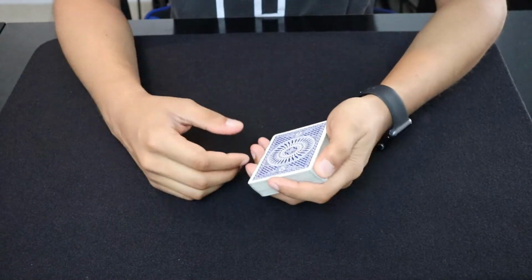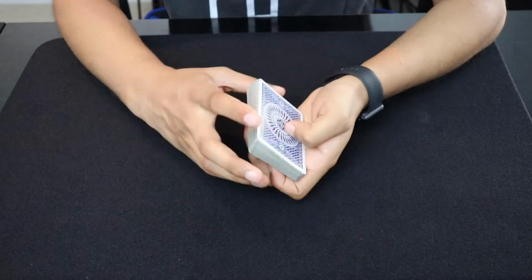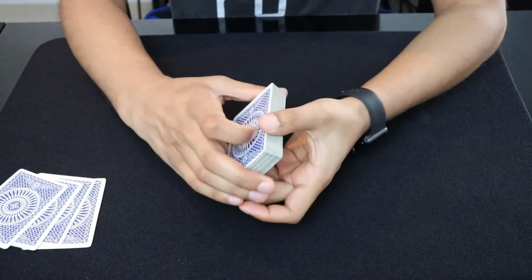Okay, and now just for those of you who don't know how to do the overhand shuffle, let me take these 4 aces out just so I'll keep them aside.